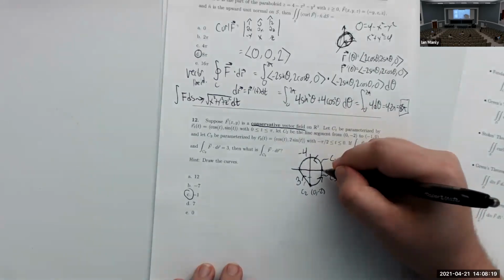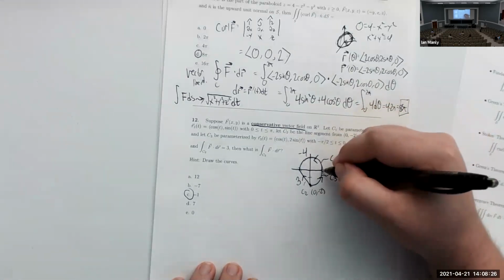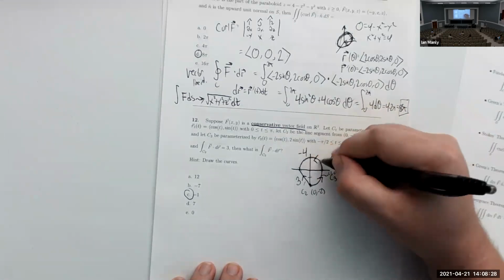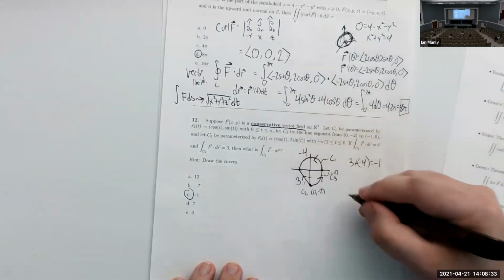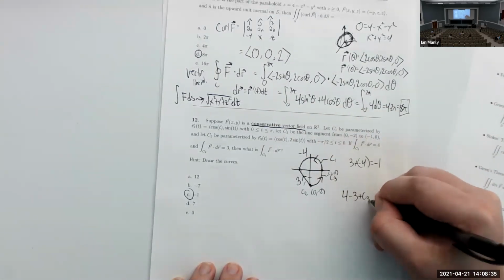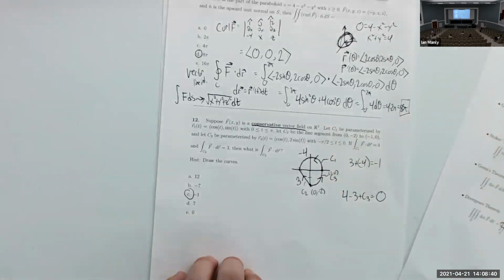Oh yeah, that's another good idea. That's an interesting way of thinking about it. So Michael is suggesting that we could do 4 plus -3 plus C3 is 0, because since this is a conservative vector field, if we start and end at the same point, our total value will be 0. So if we add up what we get along this way, which will be +4, and we get -3 going here, and then we have C3, so 4 minus 3 plus C3, we'll end up back where we started, meaning that we're going to have 0. Yes, that's another way of thinking about this. Either way is fine.